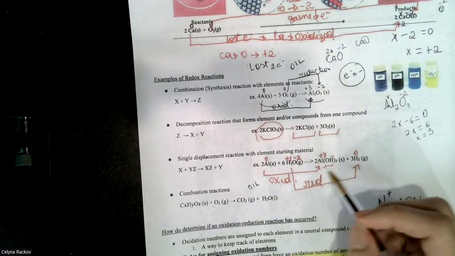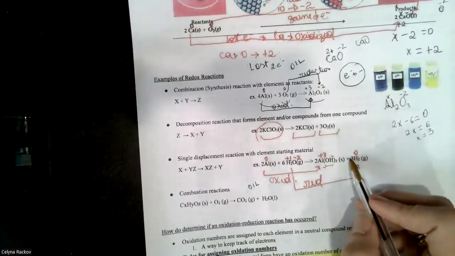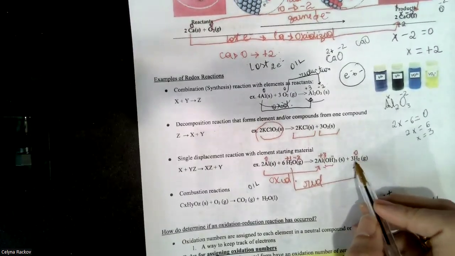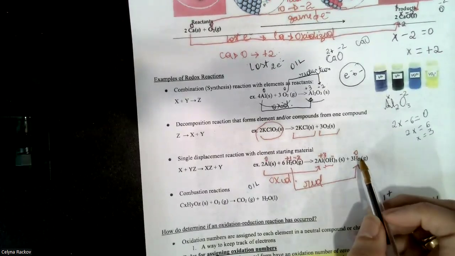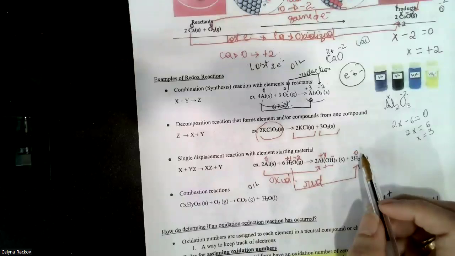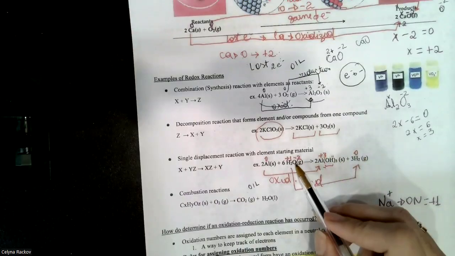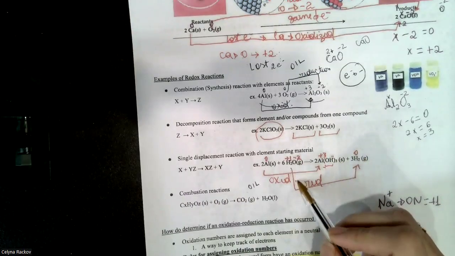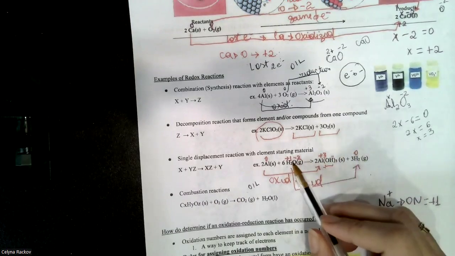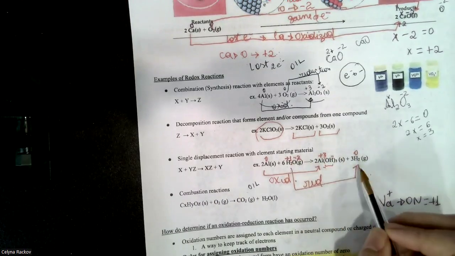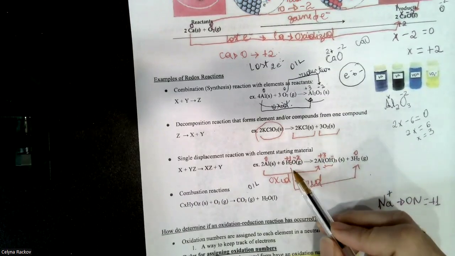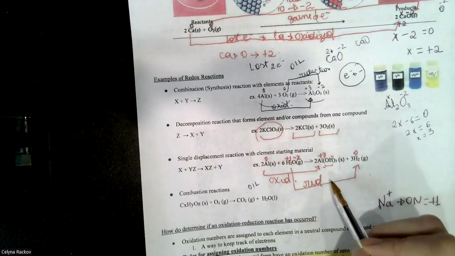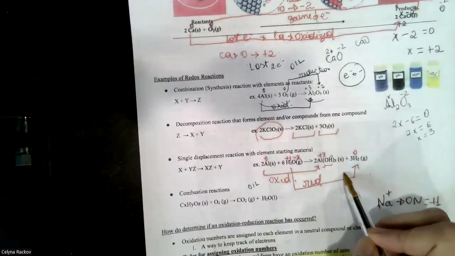So then you have hydrogen, which is just hydrogen by itself, right? Its elemental form, so the oxidation number is 0. So hydrogen here changed from +1 to 0. The number decreased, the number reduced, we have reduction. And reduction is gain of electrons.